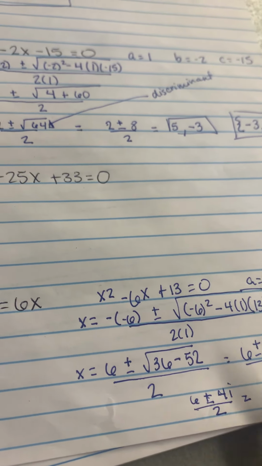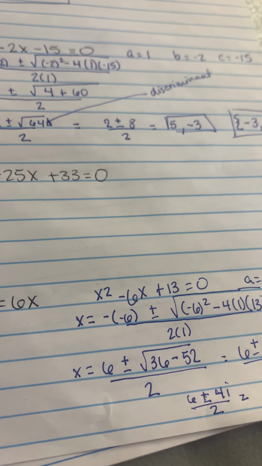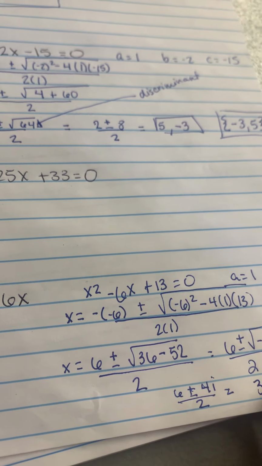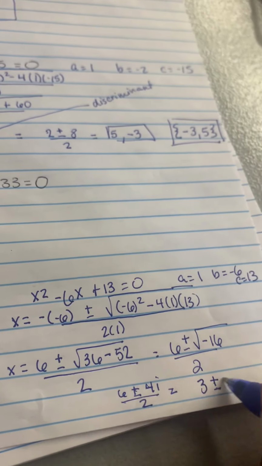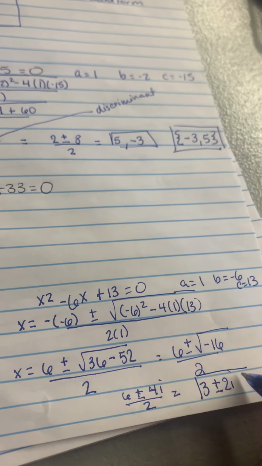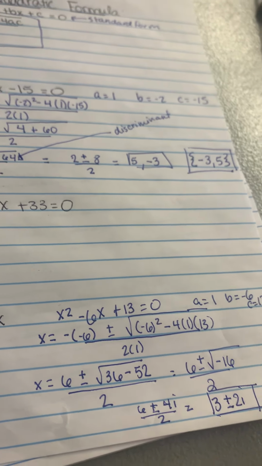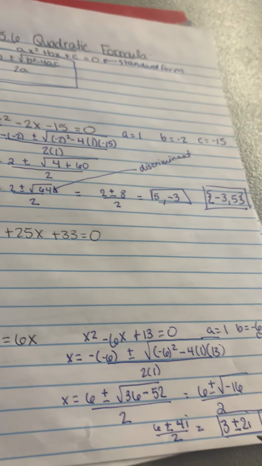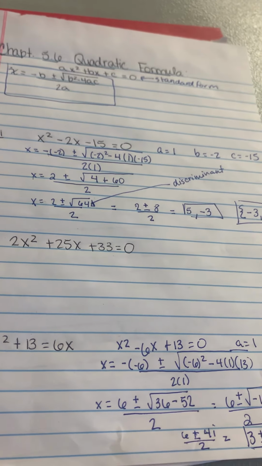So the only time that I need you to reduce is when all three of these can be reduced by the same number. So in this case, it'll be 3 plus or minus 2i. And that is this lesson. Now we're going to go in a little bit more depth later on in the week, but that's pretty much chapter 5.6. Thank you.